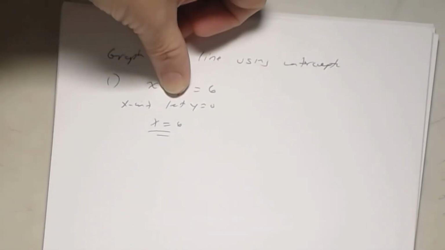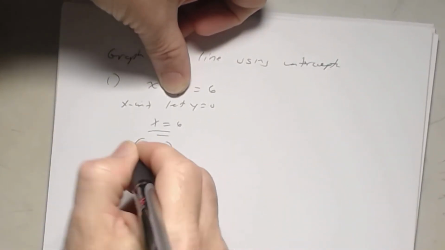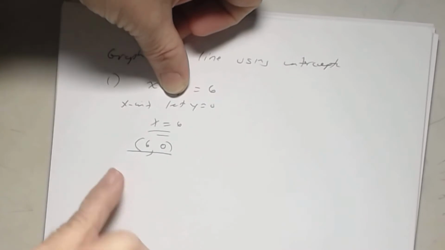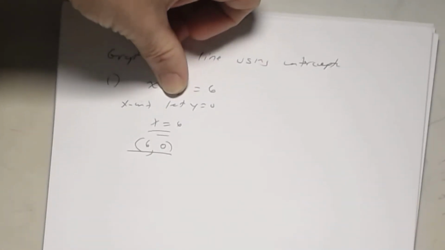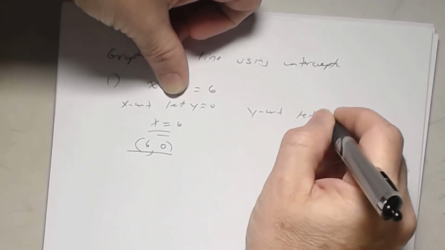Now, sometimes the directions will say, list the intercepts as an ordered pair. Remember, an ordered pair means an x and a what? A y. So as an ordered pair, x is what here? 6. y is what? 0. So that's what I mean. As the ordered pair, (6, 0).